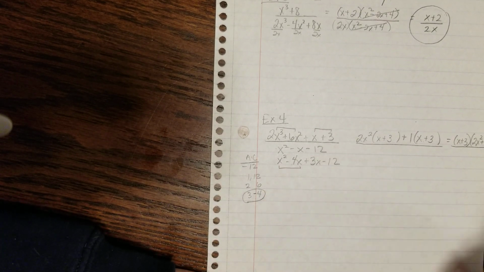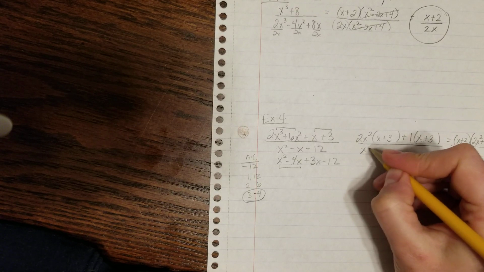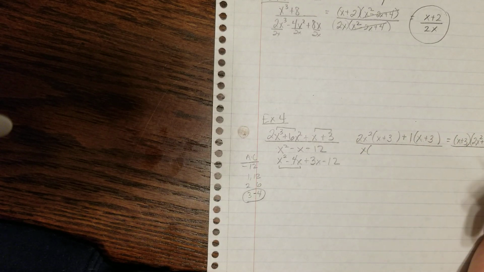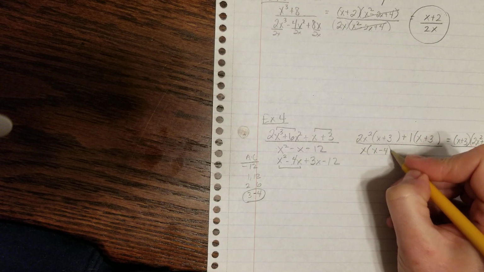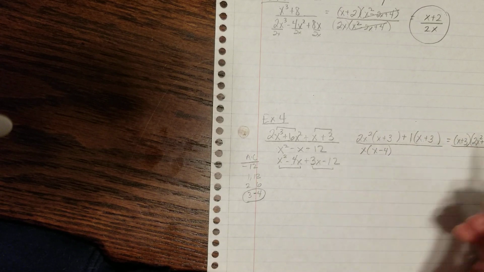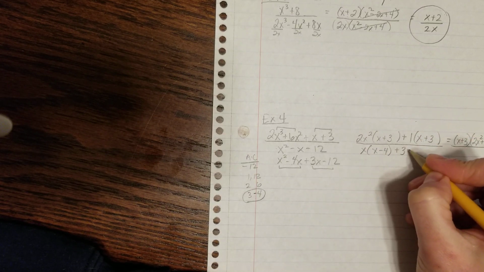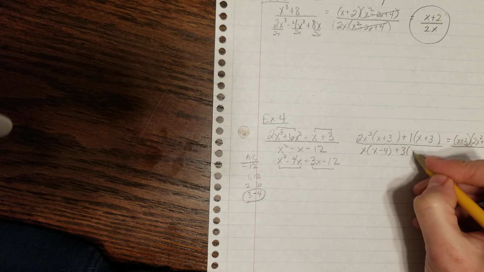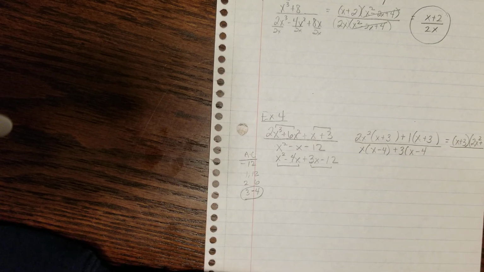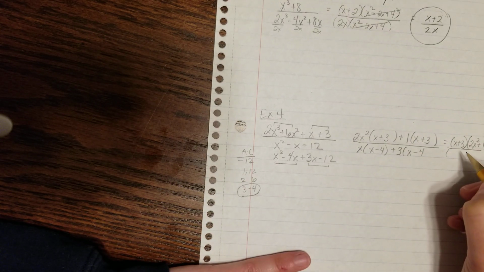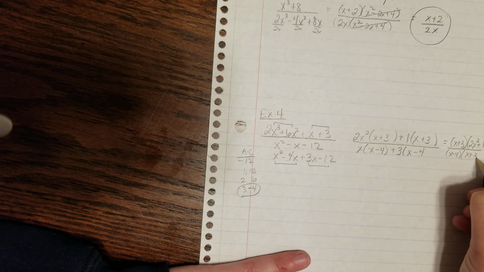All right, first group, greatest common factor is x. If we take an x out, we're going to be left with x minus 4. Second group, greatest common factor, 3. And if we take a 3 out, we're going to be left with x minus 4. So that's going to leave me with the parentheses of x minus 4 and x plus 3.